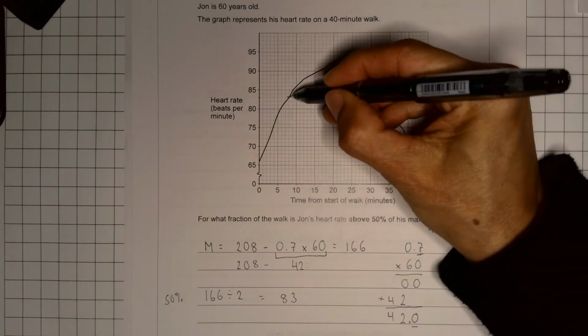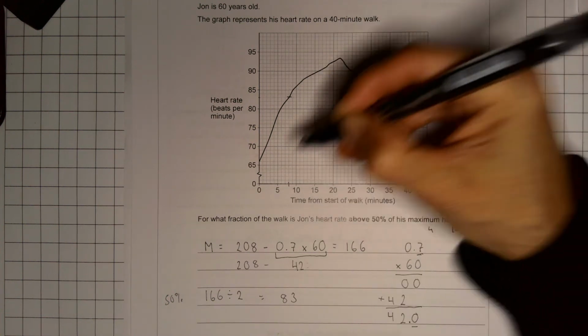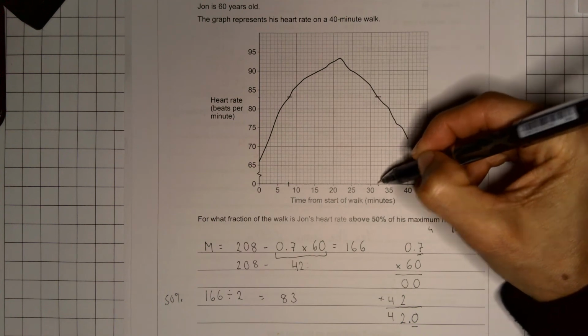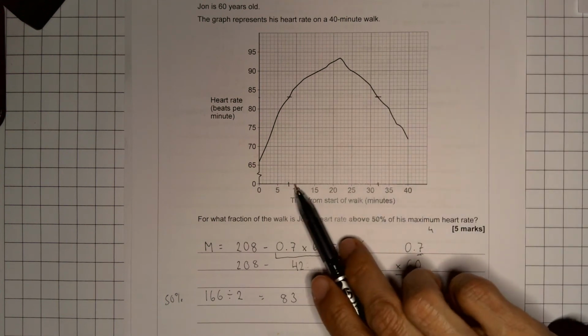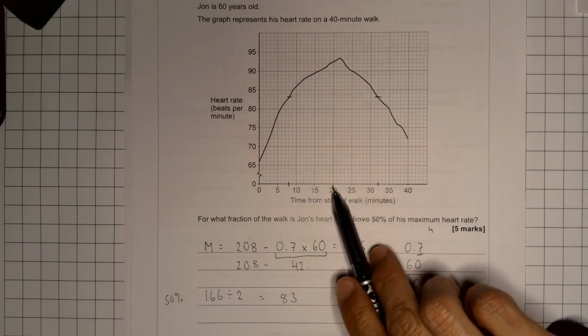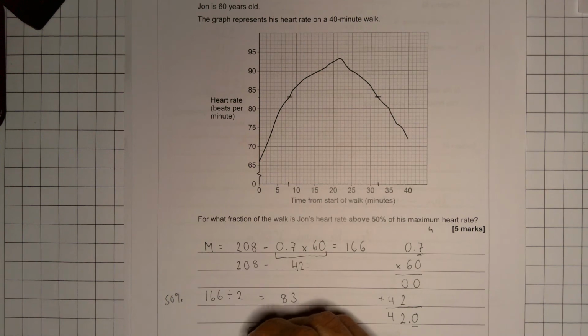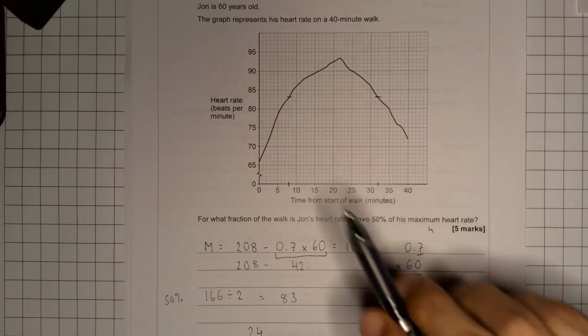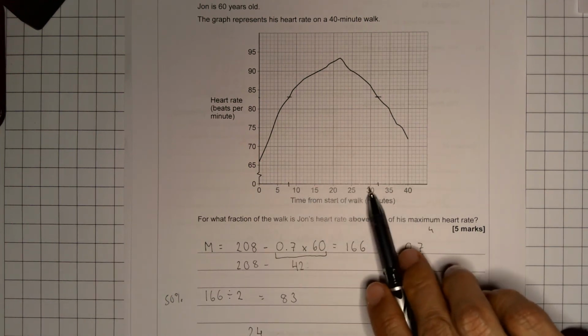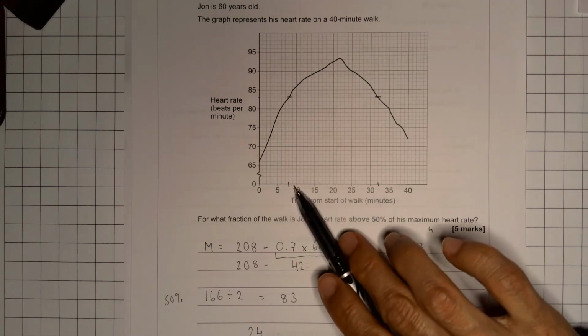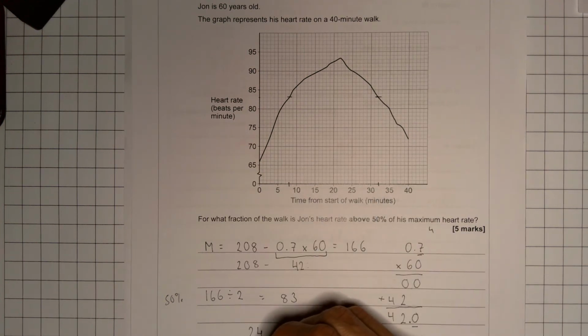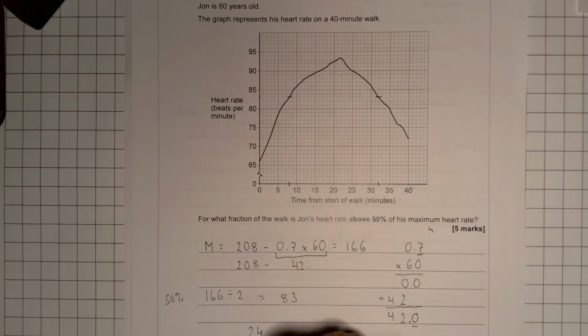So let's see. It's from here to there. Now we need to count, and this is in minutes. So we have 1, 2, and then we have 5, 10, 20, 24. So 24 minutes. Let's just check again. 10, 20, 21, 22, 23, 24. 24 minutes out of the full walk, and the full walk is 40 minutes.